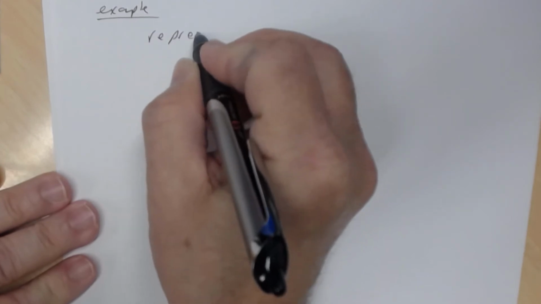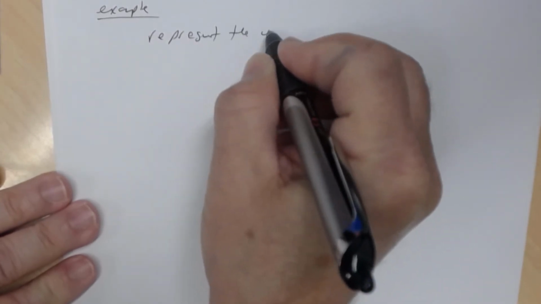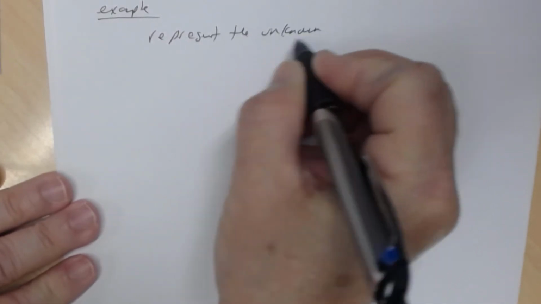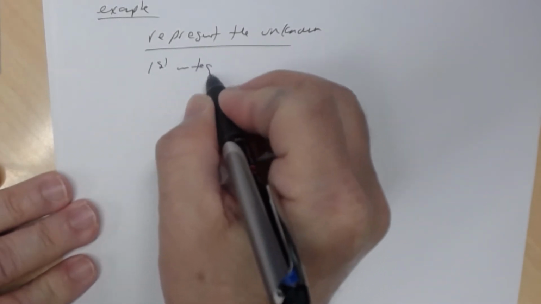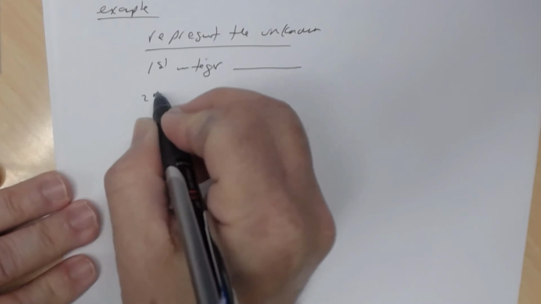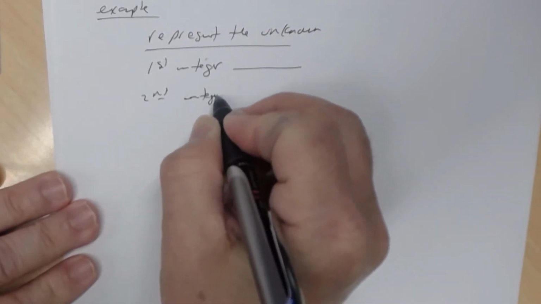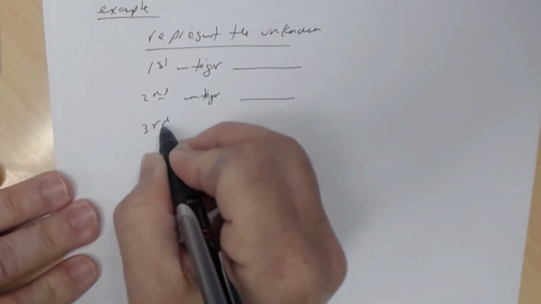So that's this other example. Represent the unknown. Here we're dealing with three integers: first integer, second, and third.